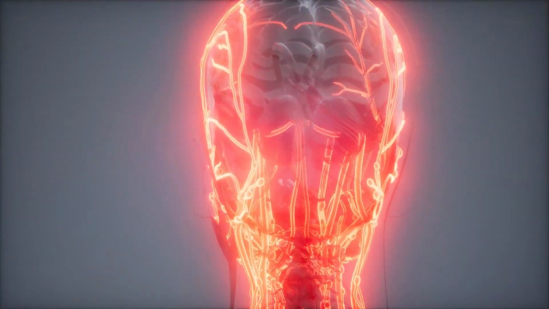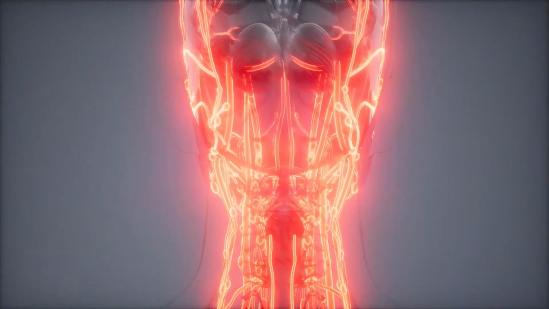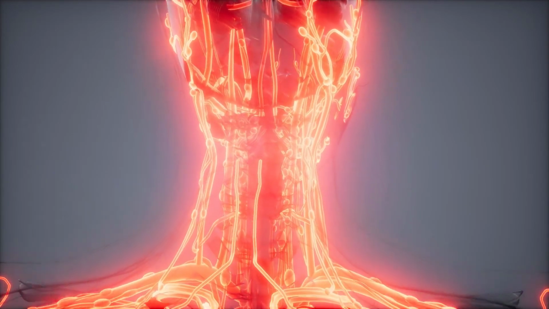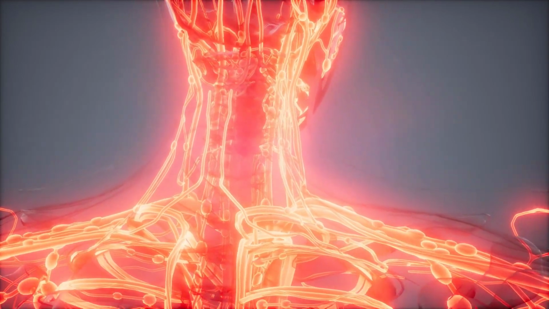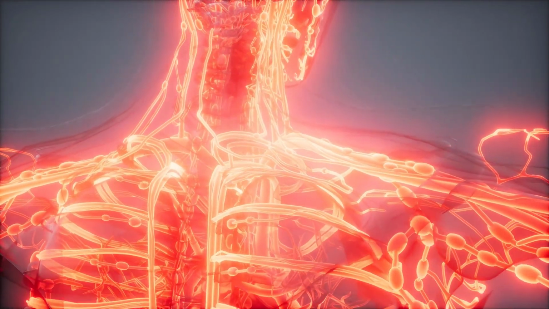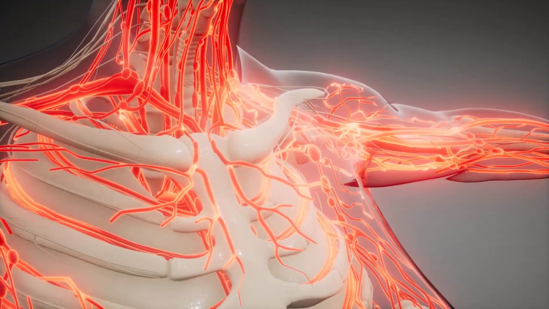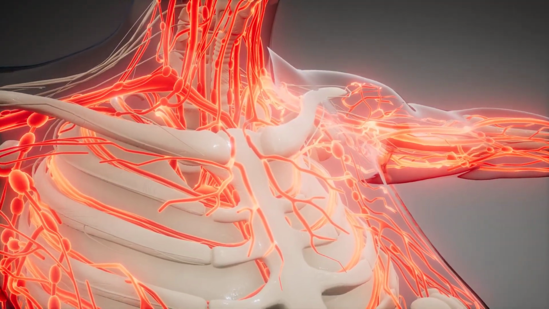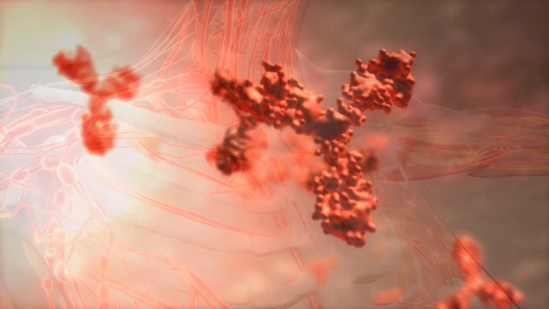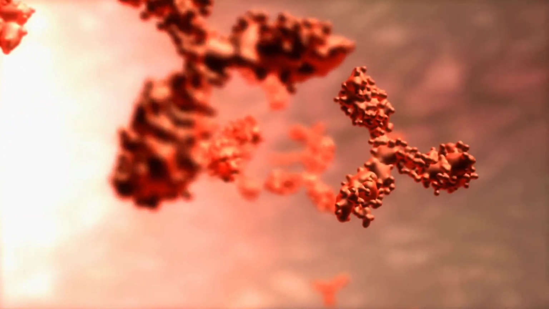The primary lymphoid tissues is where the lymphocytes mature, differentiate, and divide. The primary lymphoid tissues consist of the thymus and the bone marrow. The secondary lymphoid tissues are sites where mature immune cells interact with pathogens and carry out the acquired immune response.